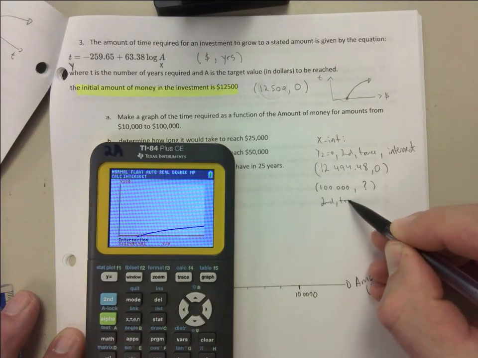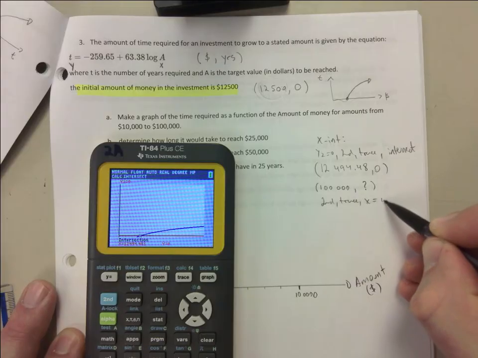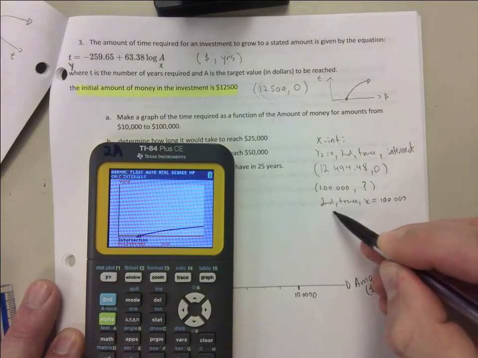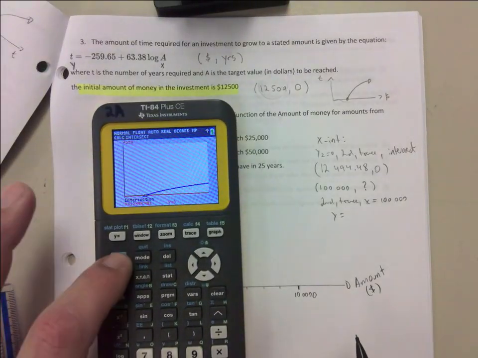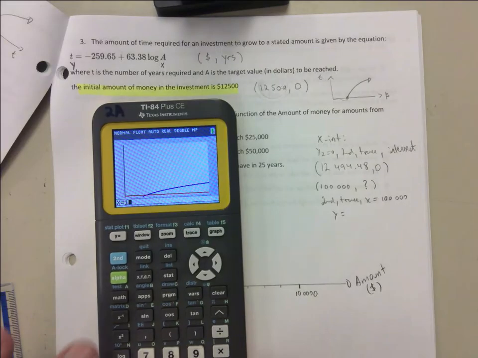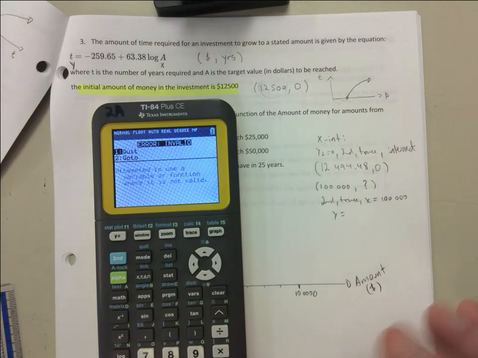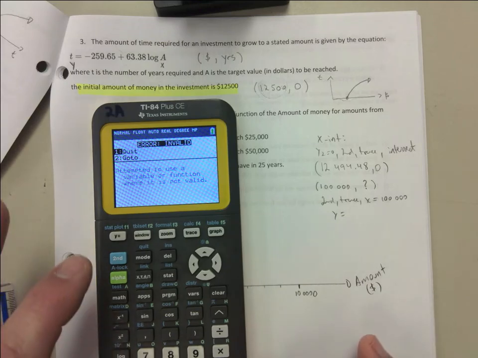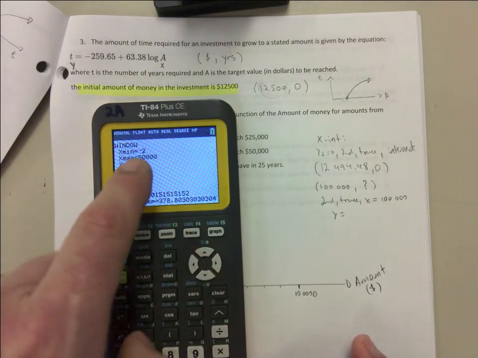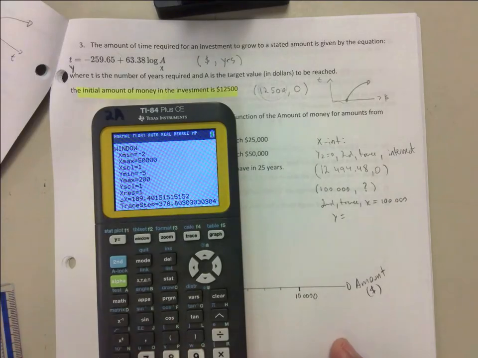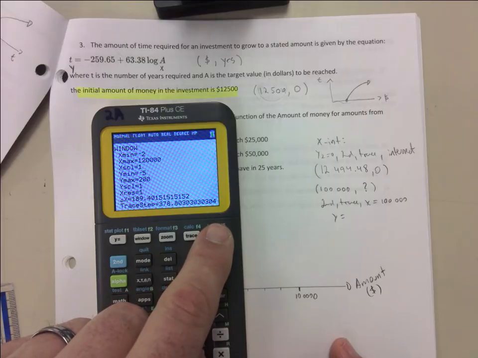Second, trace, x is equal to 100,000, and let's figure out the y value. Is it going to work for me? Let's see. Error, doesn't like it. And I know why. I know that my window only goes to 50,000. So let's change my X max to like 120,000.